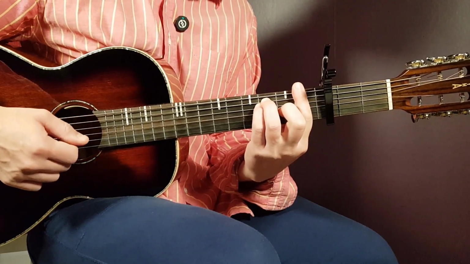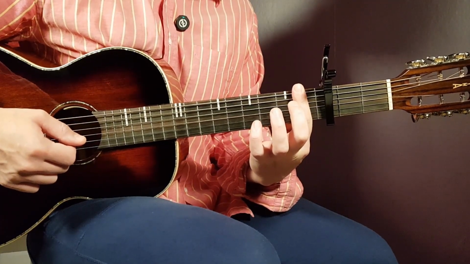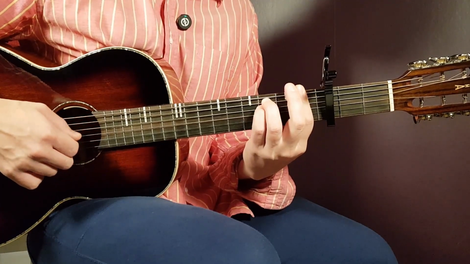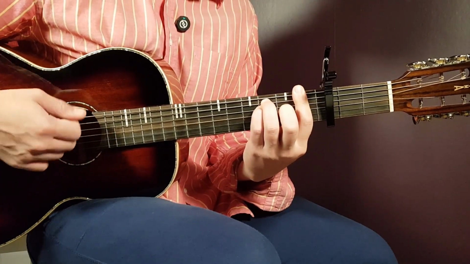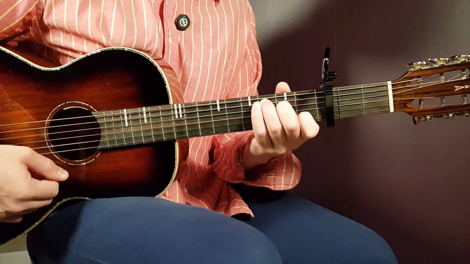That's the bar chord where you place the index finger on the 1st fret. You're going to push down all strings there. And then you need to add 3rd on A, 3rd on D, and 2nd on G. That's the F chord. Next is C.